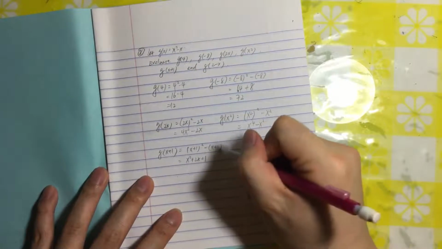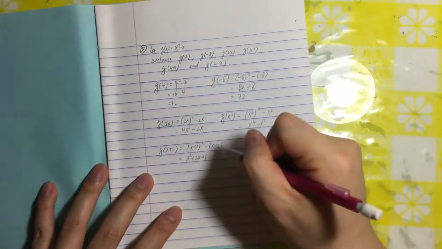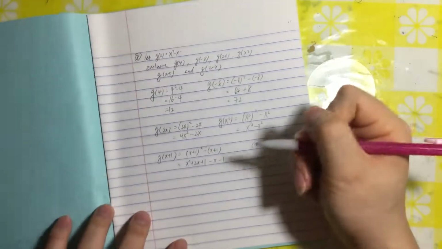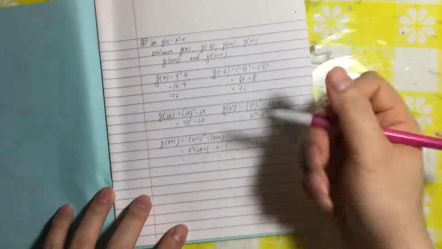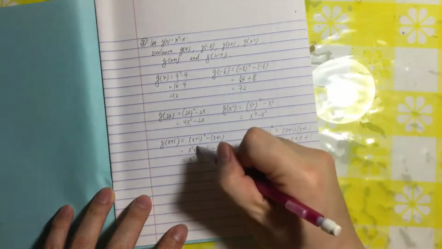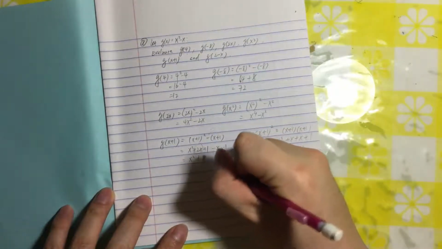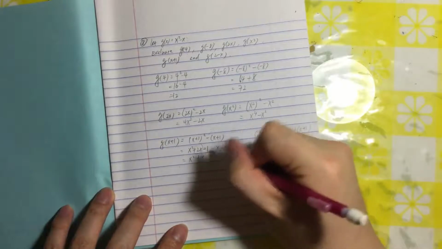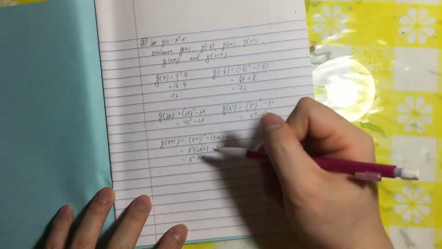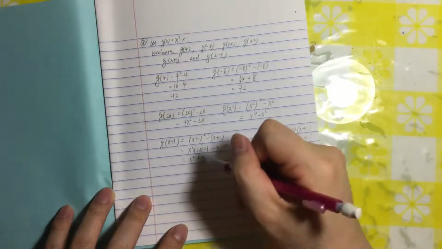Minus x plus 1. Here I can distribute the negative sign. If I distribute the negative sign, positive x becomes negative x. Positive 1 becomes negative 1. Then I can combine like terms. x squared stays the same. Positive 2x minus 1x is positive 1x. Positive 1 minus 1, they get cancelled. So the answer is x squared plus x. g of x plus 1 equal to x squared plus x. That's an answer.